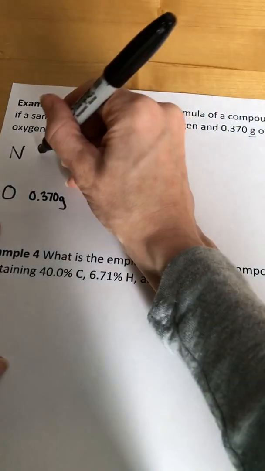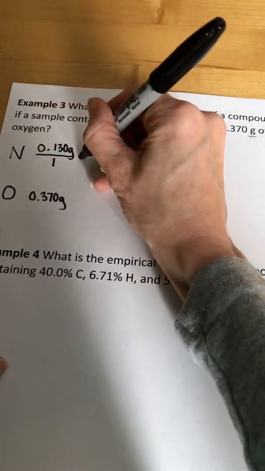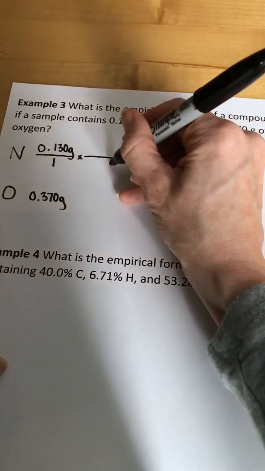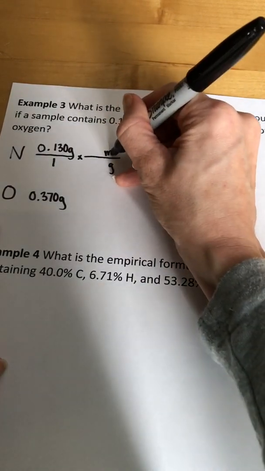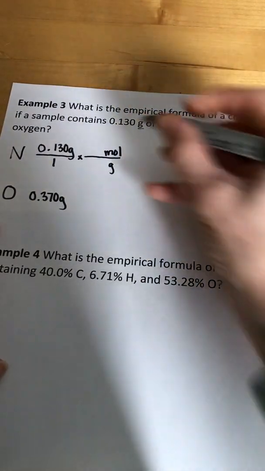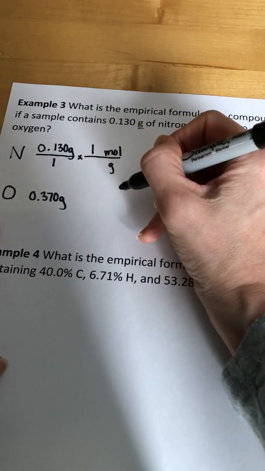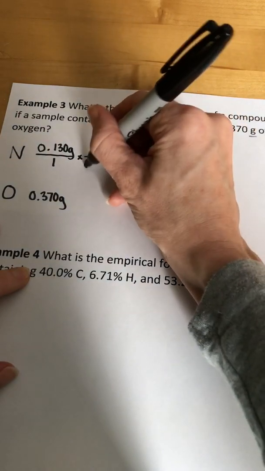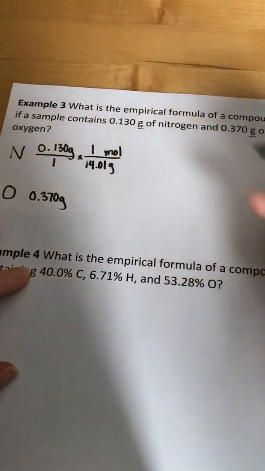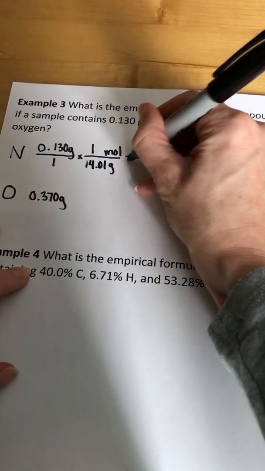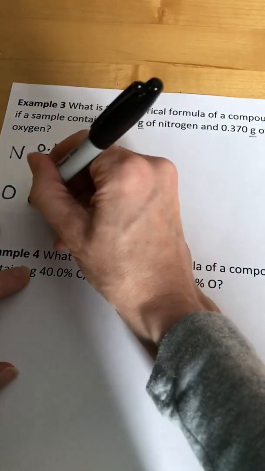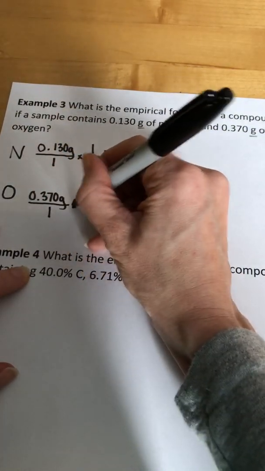I'm going to convert these grams to moles, which we've done lots of at this point. Grams to moles we know we can do in one step. We know the number of moles is 1, and the grams is the atomic mass from the periodic table. If you look up nitrogen, it's 14.01. I'm going to go ahead and do that for oxygen, converting it to moles.